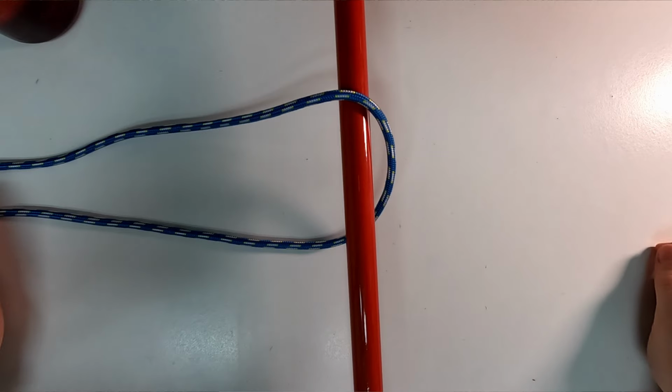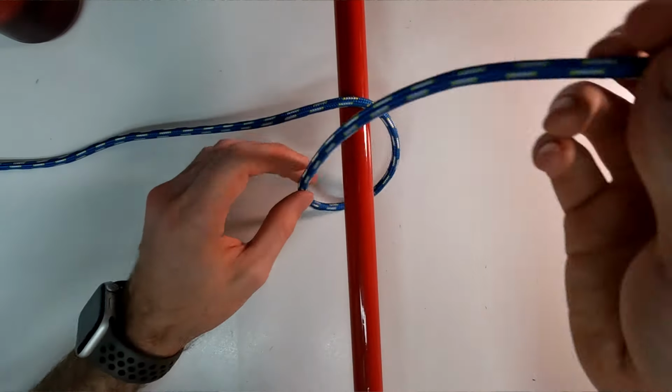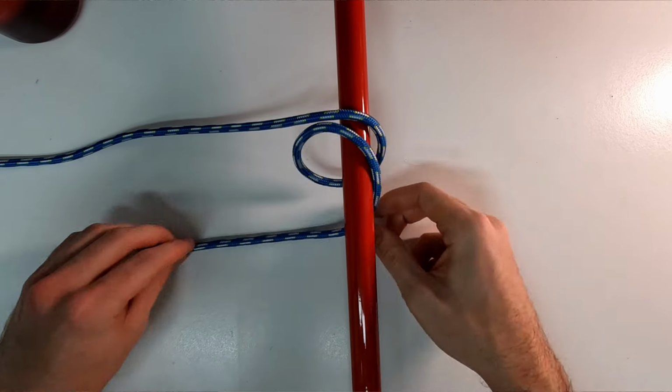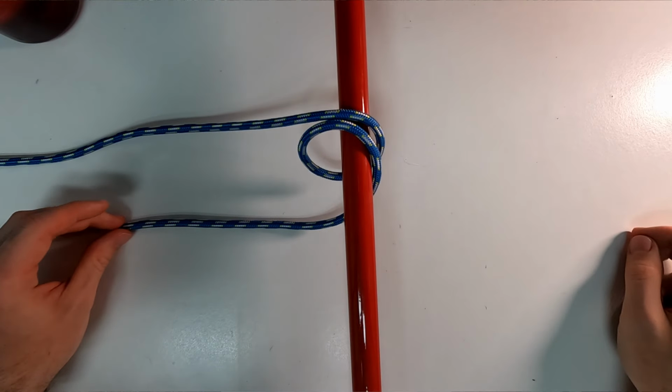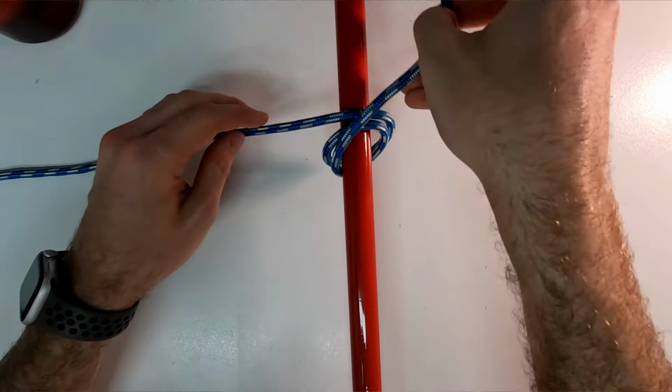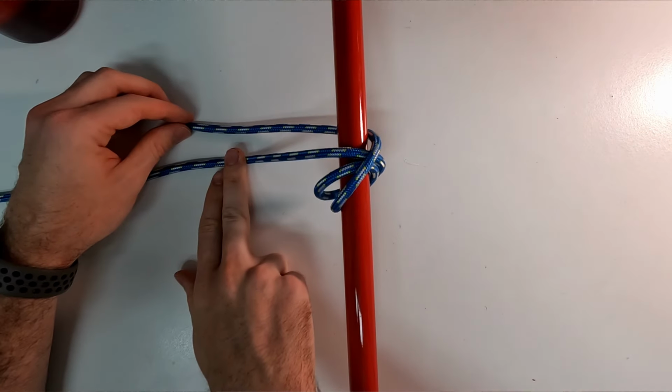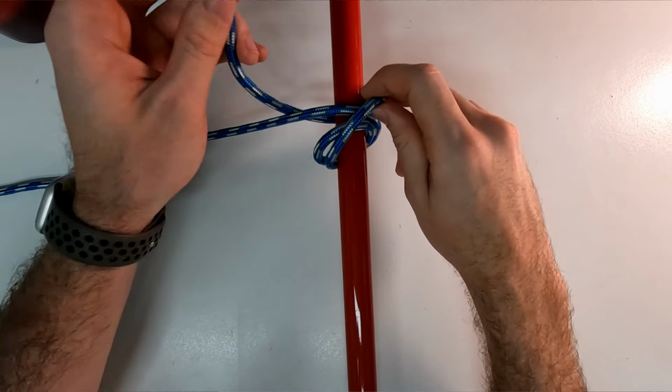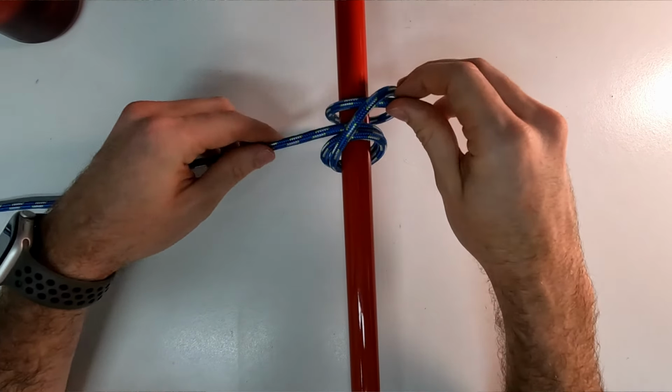To tie this knot, you need to make 2 loops around the object in the same direction. Then you need to make a third loop that comes back on the other side of the standing end. Then you need to feed the working end through the third loop and tighten. This is super useful if you need to loosen or tighten a rope without having to untie the knot.